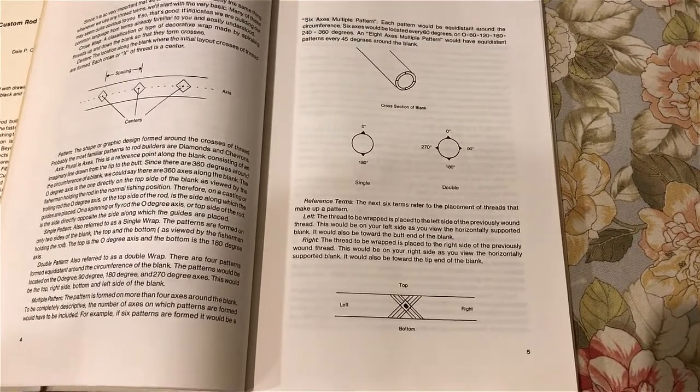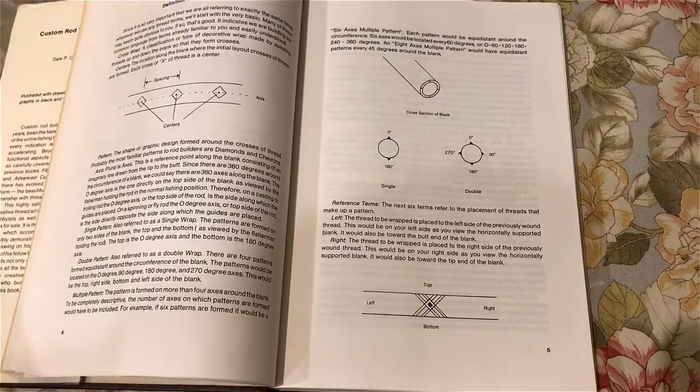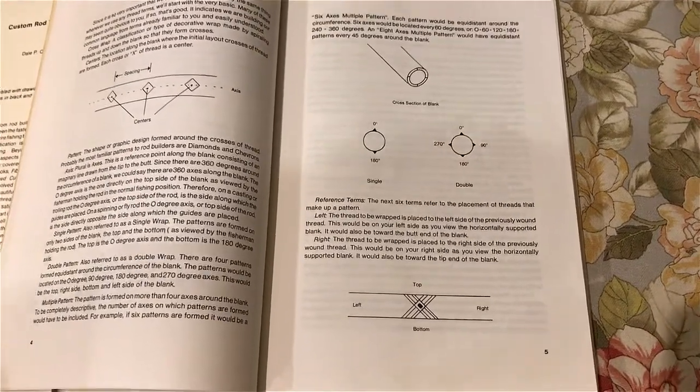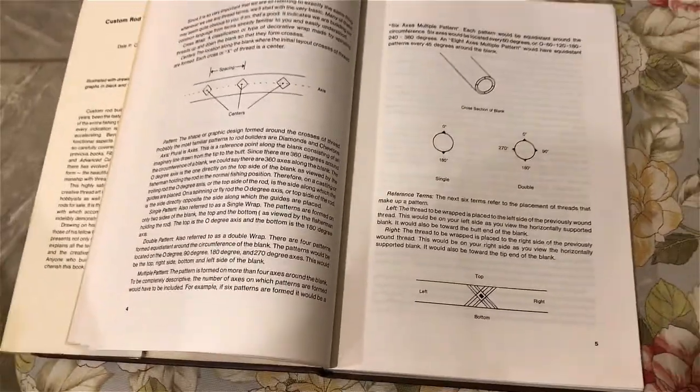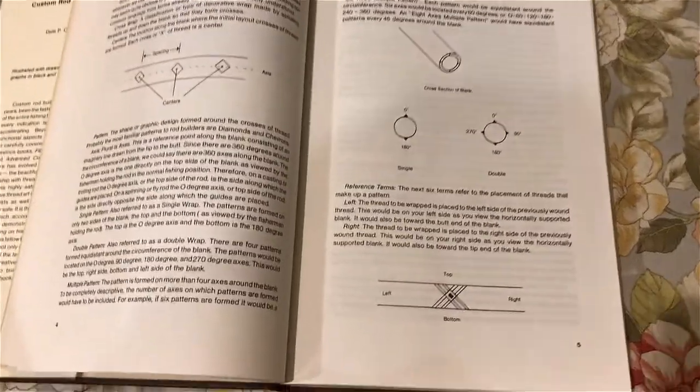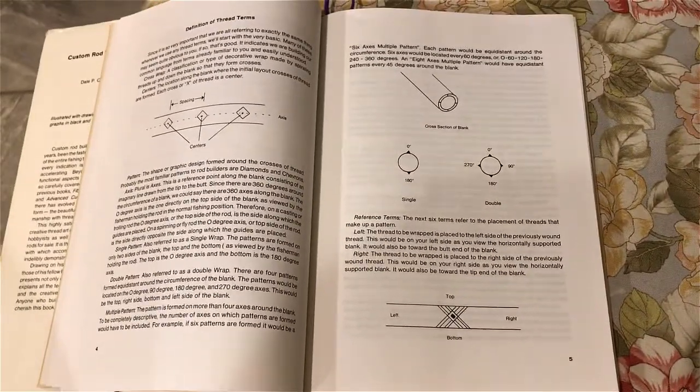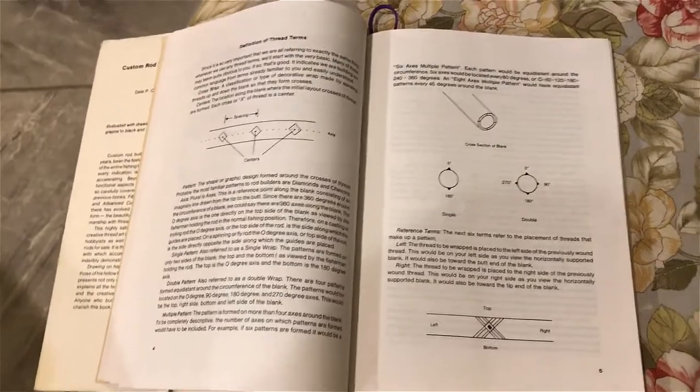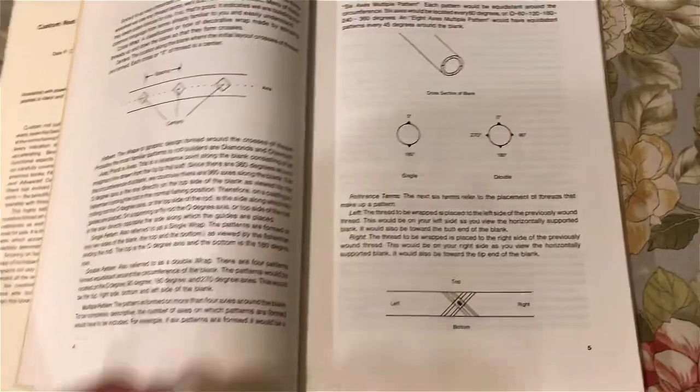Now, when I was just getting into cross-wrap patterns, I was just passionate about wanting to make better rods. And after having made a couple of rods, I wanted to learn how to decorate them. And so I used to scroll through this book and look for patterns to follow.